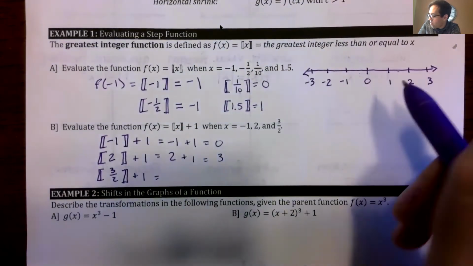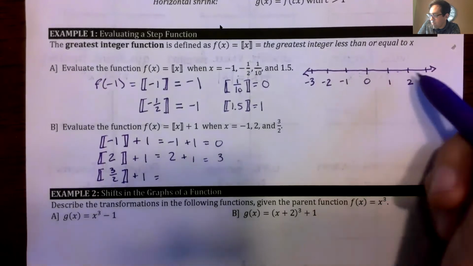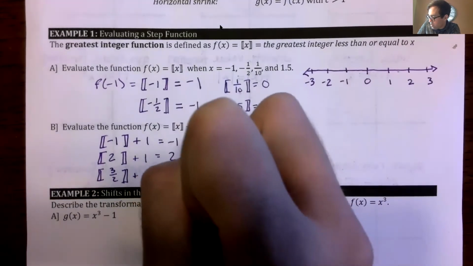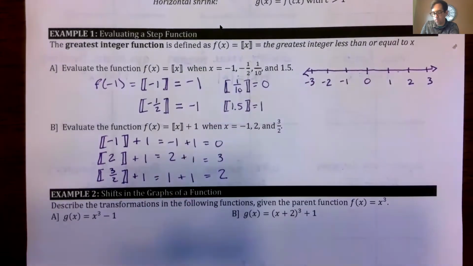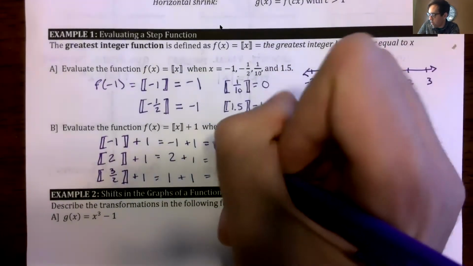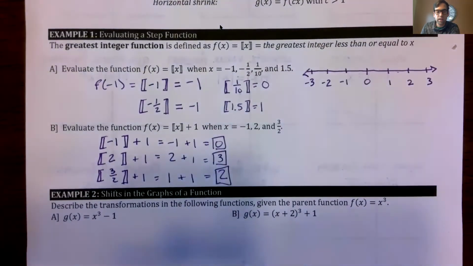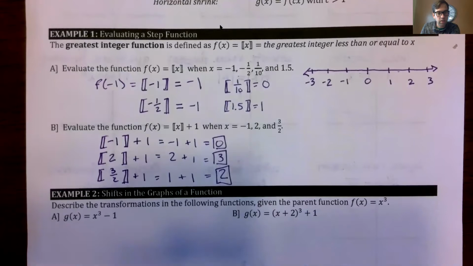And the third one here, 3/2, that's 1.5. I feel like we've seen this already. That rounds down to 1. So the last one is 2. So we get 0, 3, and 2 for our answers there. And that is the greatest integer function. All right, a little weird. Maybe you've never seen it, but now you have.